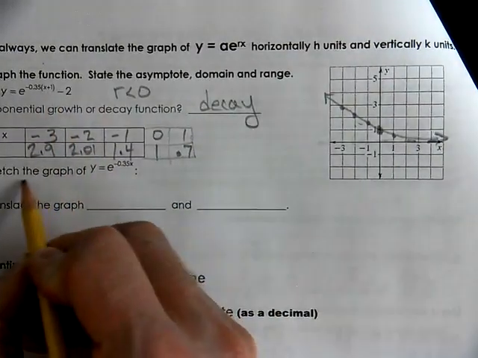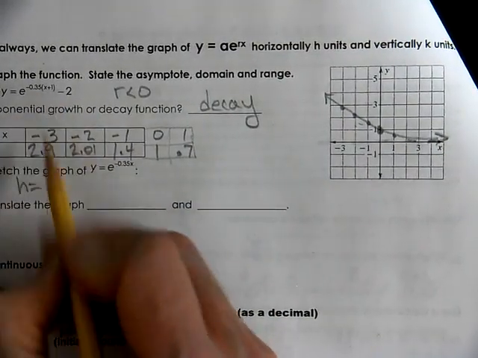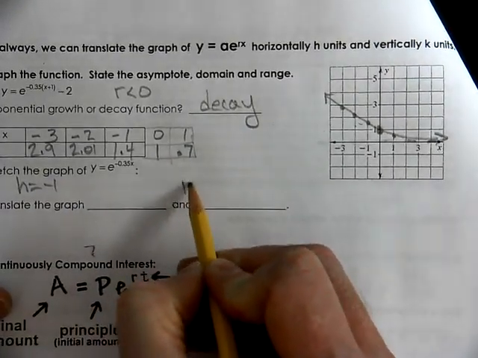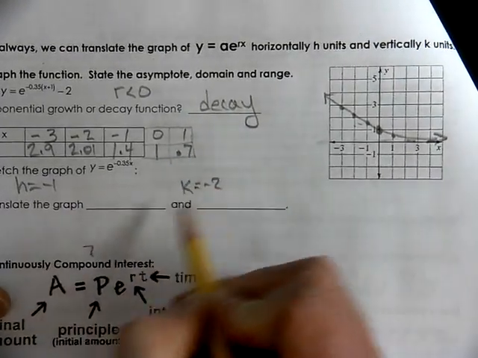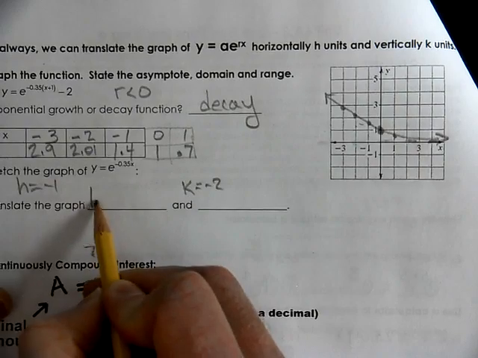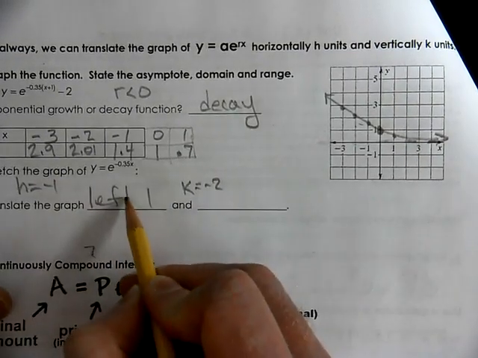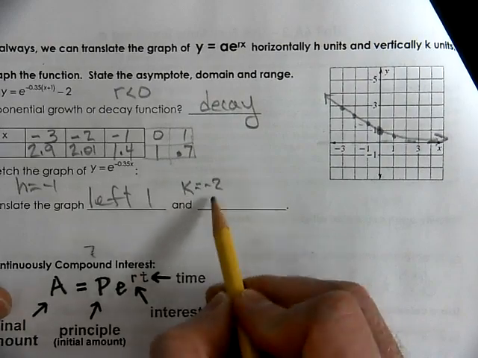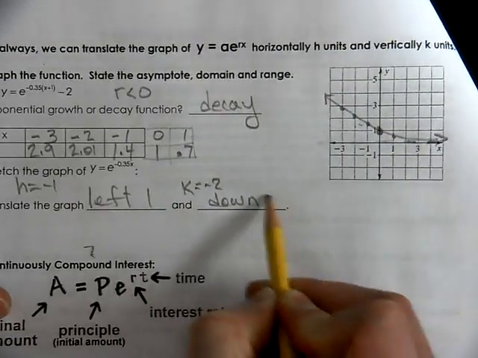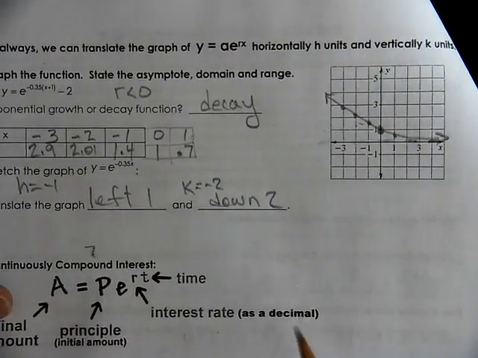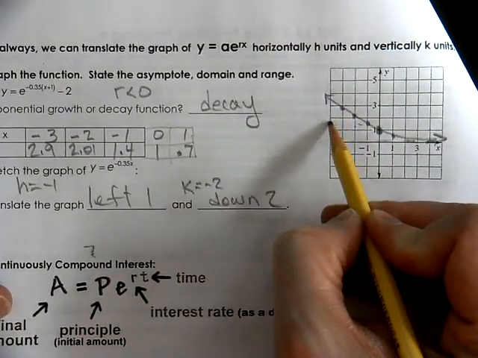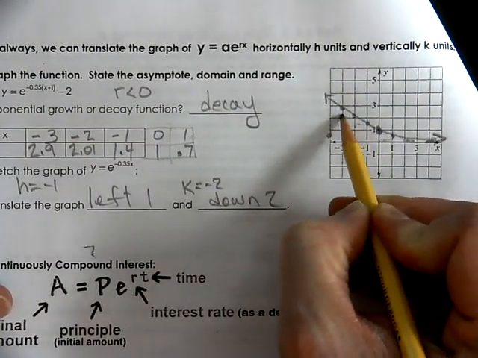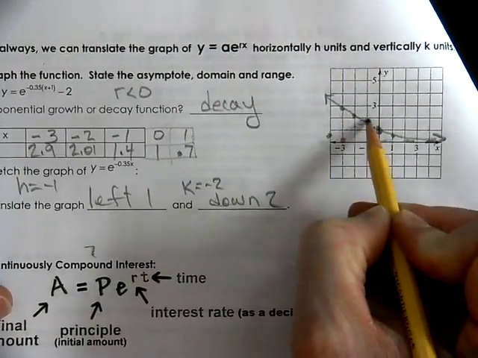The h value is negative 1, and the k value is negative 2. So this is going to go to the left 1, and this is going to go down 2. So each one of those dots that we did, to the left 1 and down 2. Left 1, down 2.